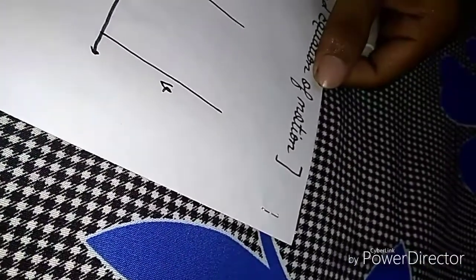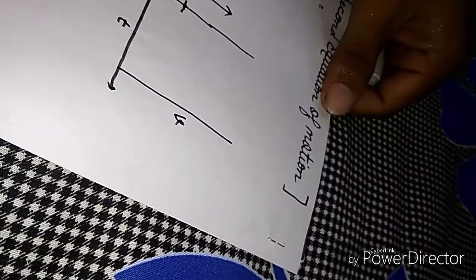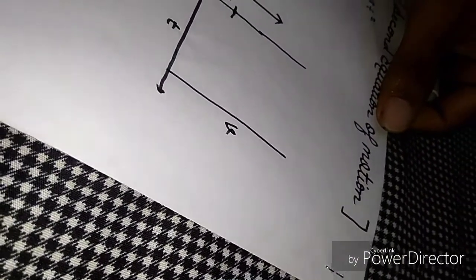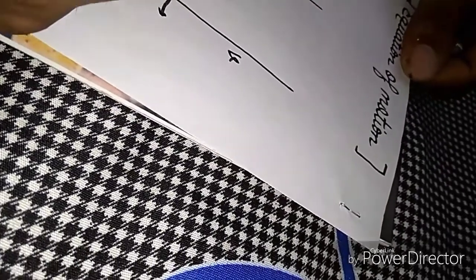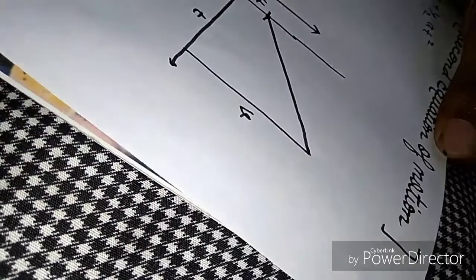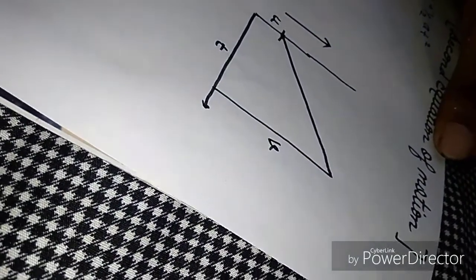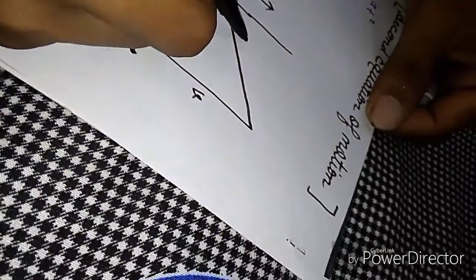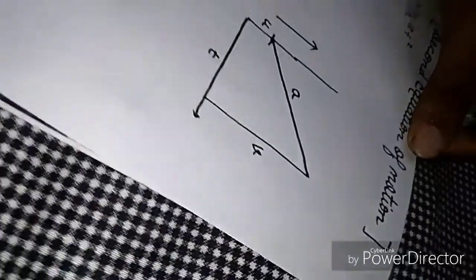Both are parallel, so we draw a parallel line which represents the final velocity of the body, and from u we draw a straight line which represents the uniform acceleration. This is uniform acceleration.